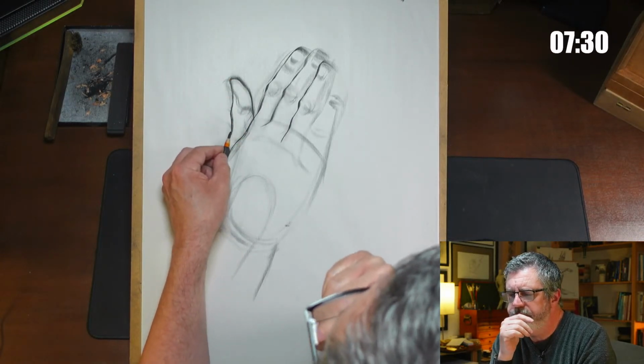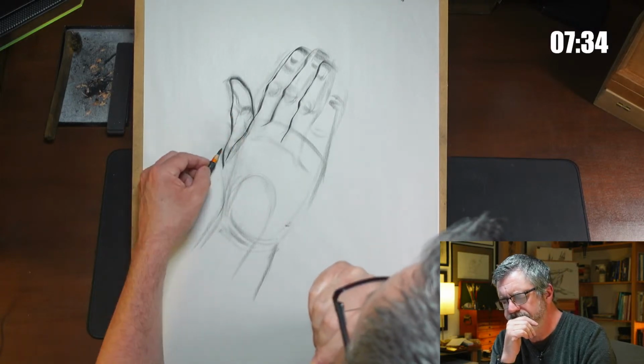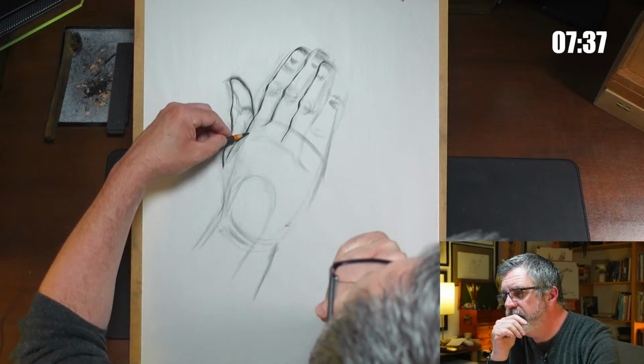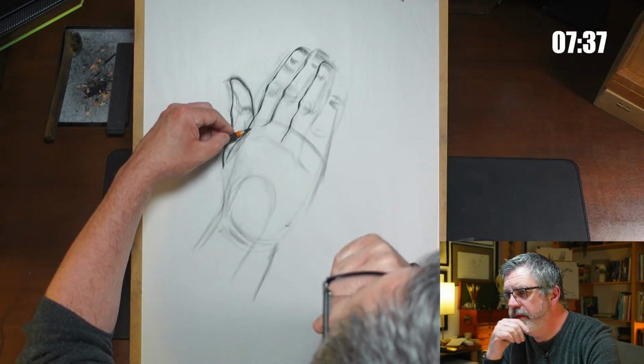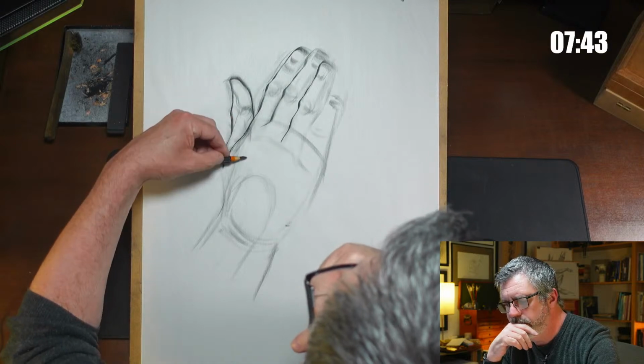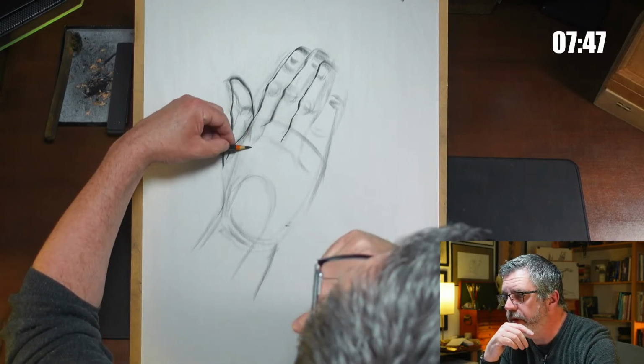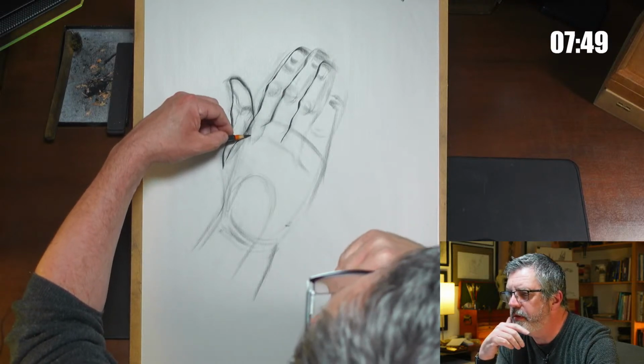Well, one thing I've definitely taken away from today's session is how much I need to get back into drawing hands. I felt far more in my comfort zone with the feet somehow.